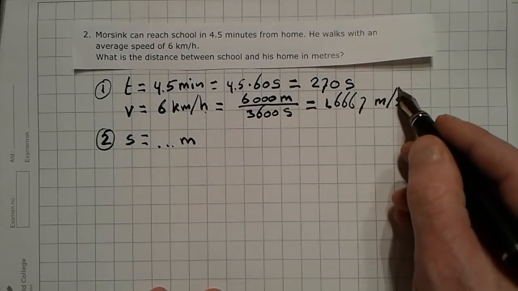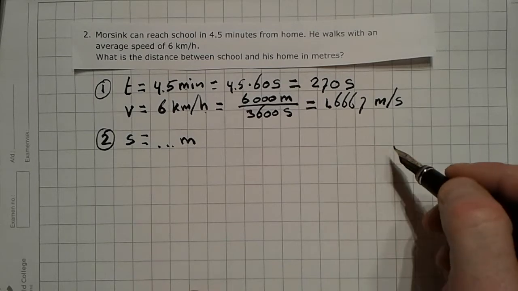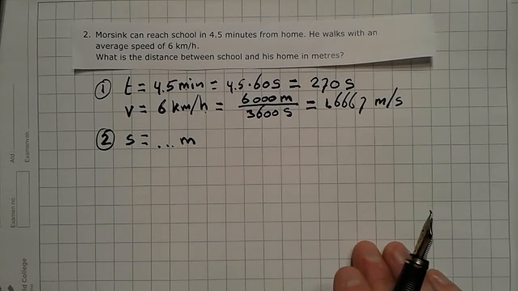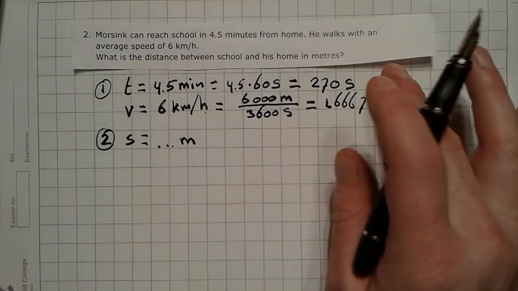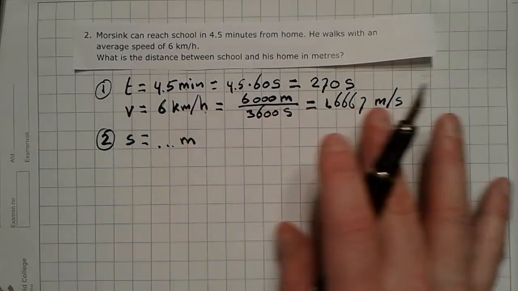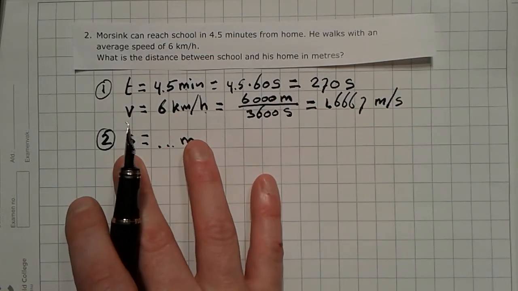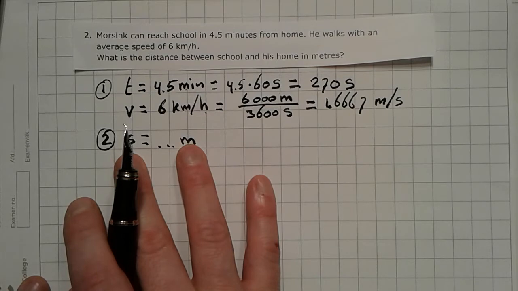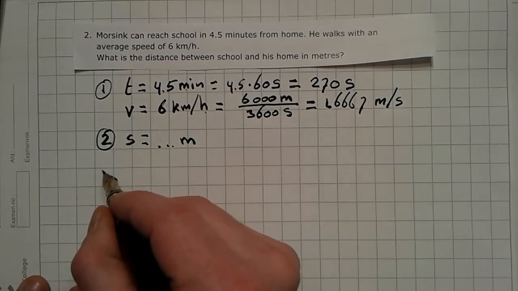This is just the same division line. Okay, so we have time in seconds, we have velocity in meters per second, and we want to have the distance in meters.